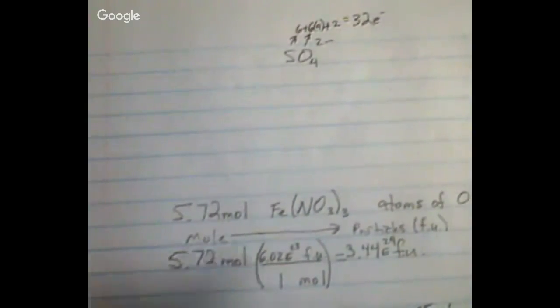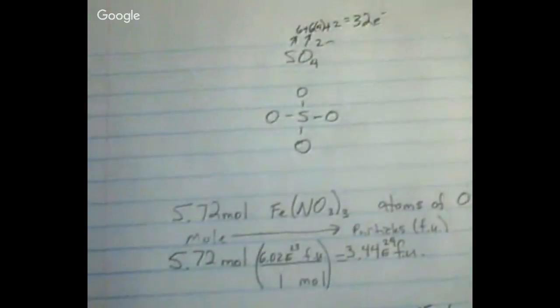So starting the Lewis structure, you put the center atom first. That'd be sulfur because it's first. And we're going to single bond it to all 4 oxygens. So we'll start there.